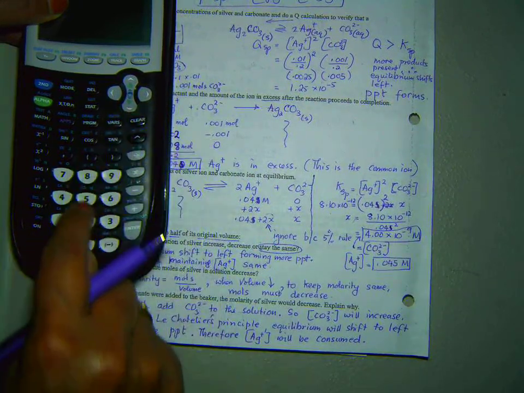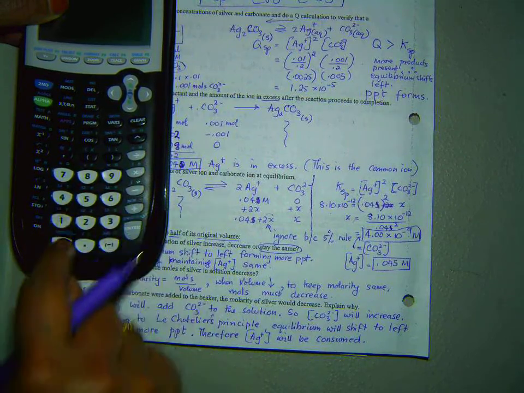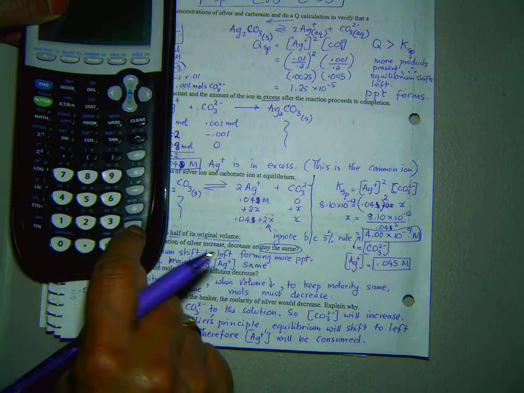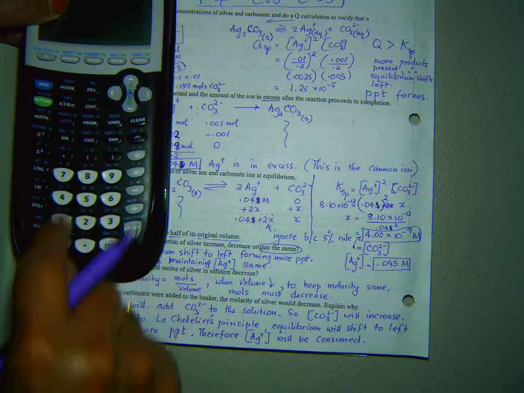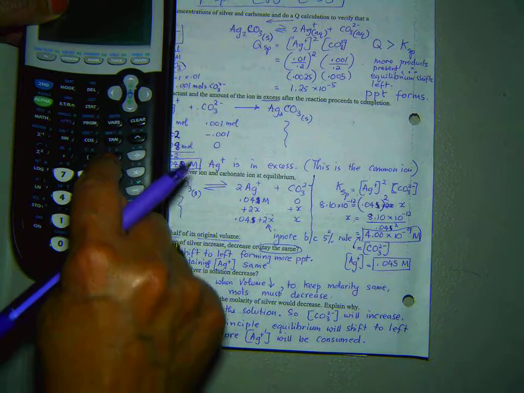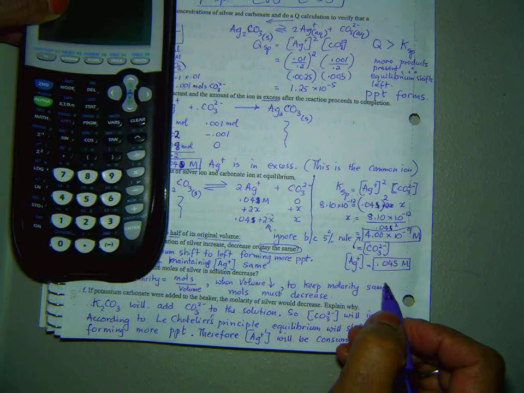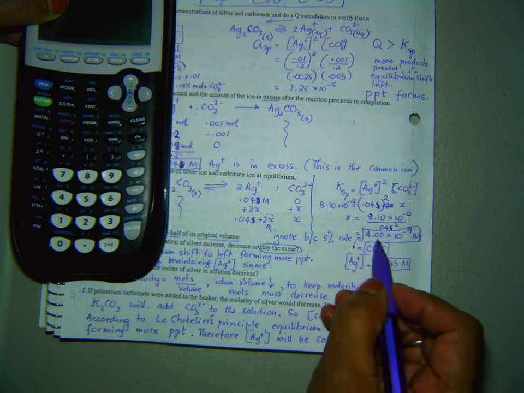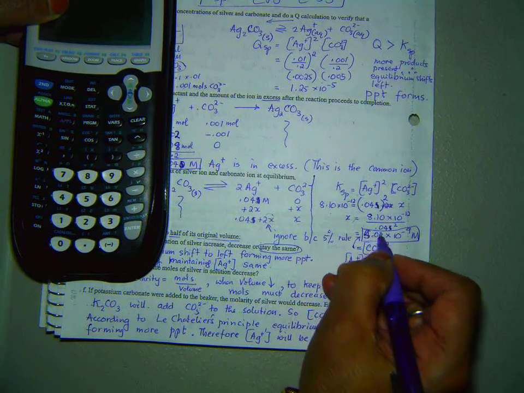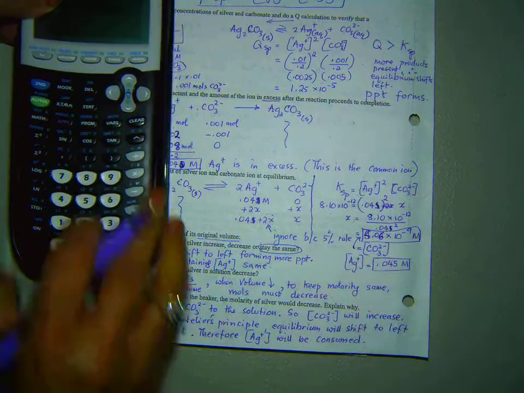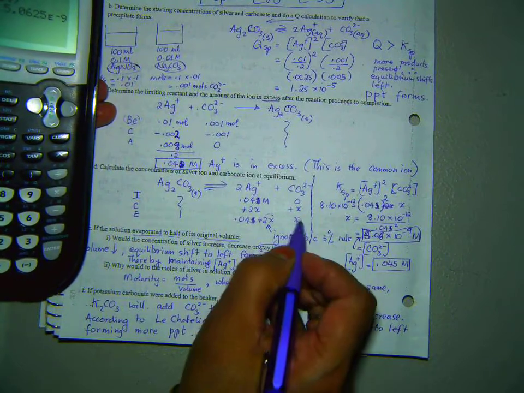I'm getting 8.10 times 10 to the negative 12 divided by 0.04 squared, right? So 5.06 times 10 to the negative 9. So this number is slightly different, right? Okay, 5.06 times 10 to the negative 9. So that is actually my x.